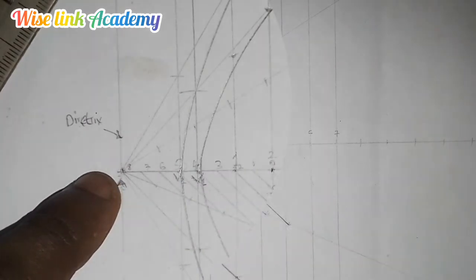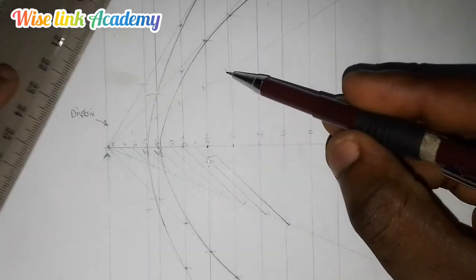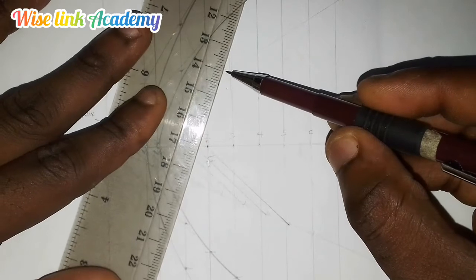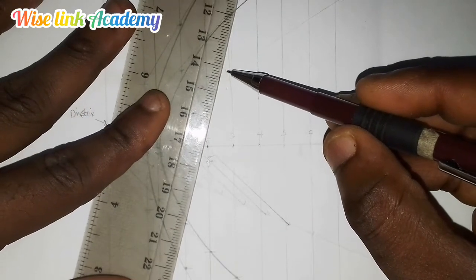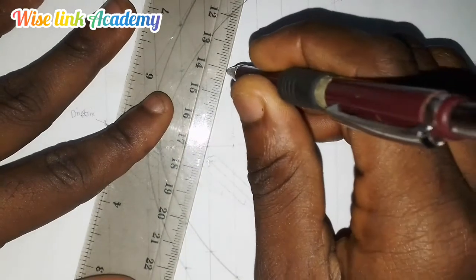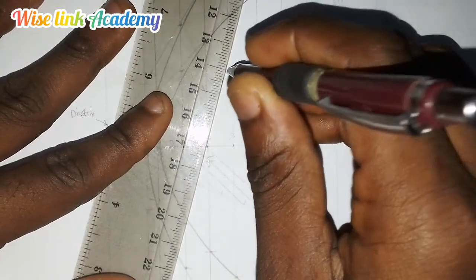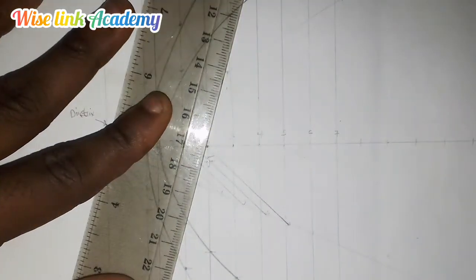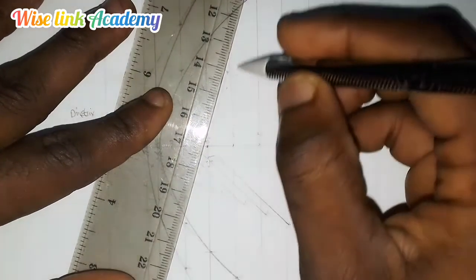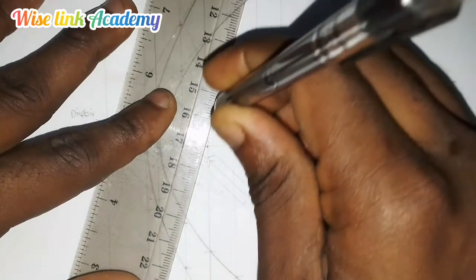So the next thing for me to do is join that ending point to our focal point. So join this point to this focal point. Joining it to here, from this point to your F.